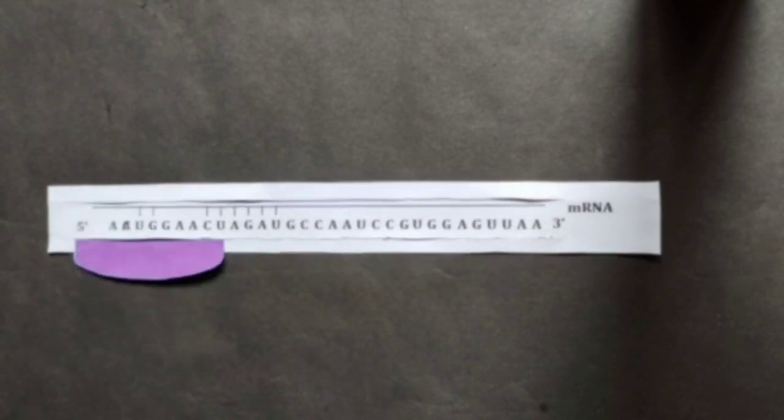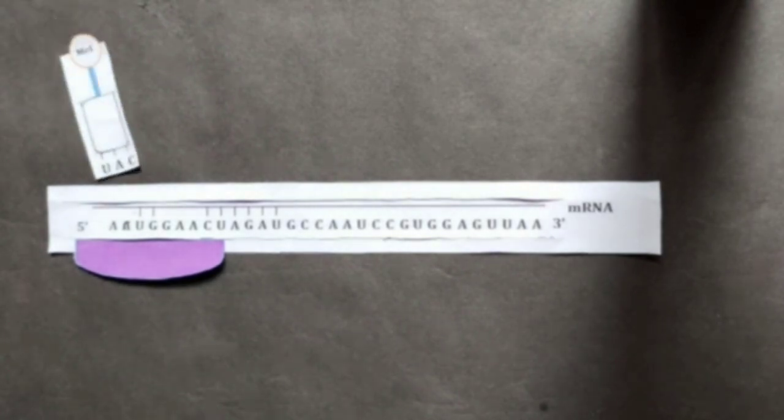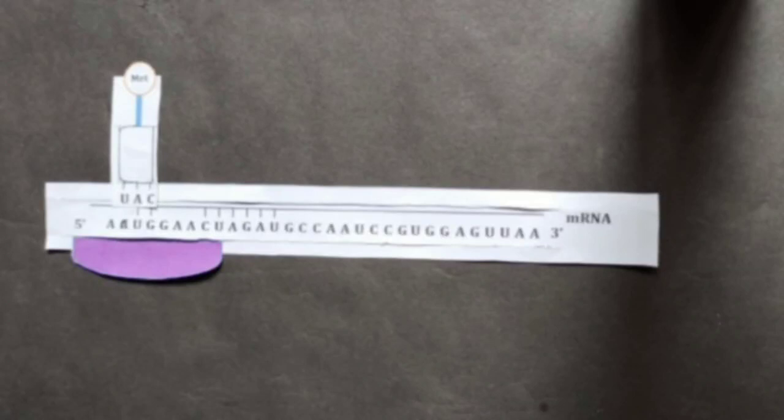The story begins with part 1, which is the initiation of translation. A small ribosomal subunit binds to an mRNA. The mRNA binding site on this subunit recognizes a specific nucleotide sequence on the mRNA just upstream of the start codon. An initiator tRNA with an anticodon UAC base pairs with the start codon AUG.